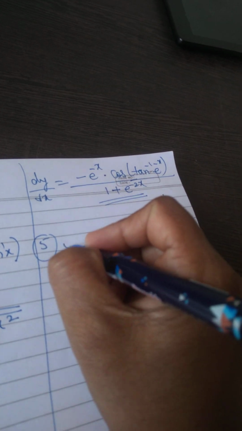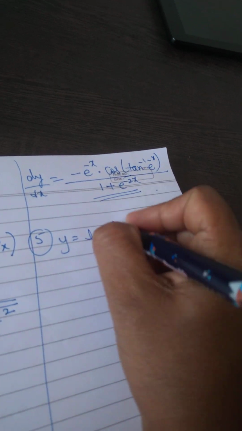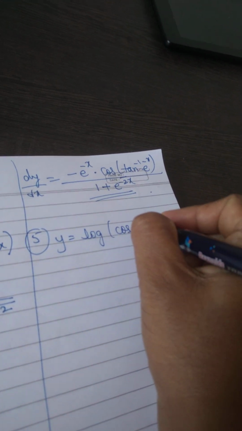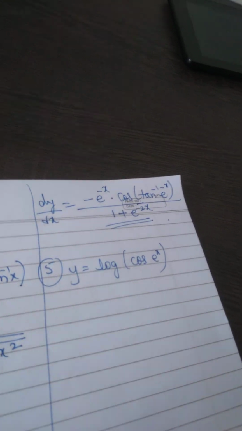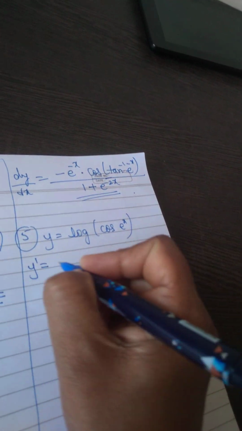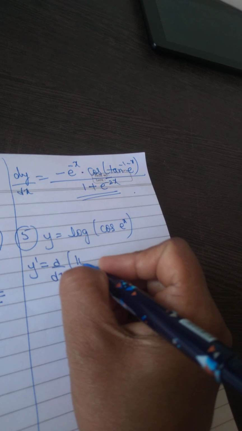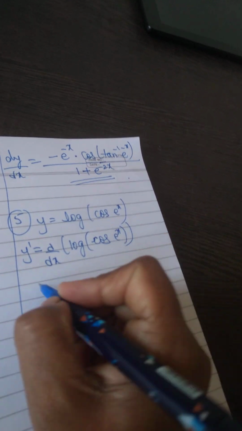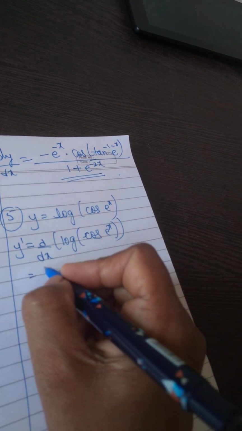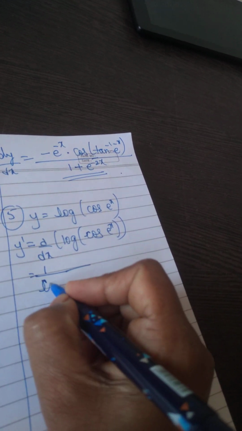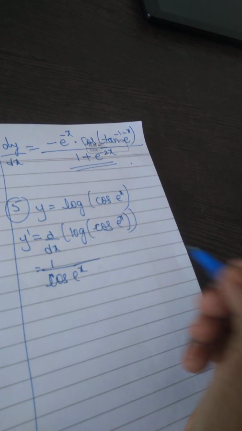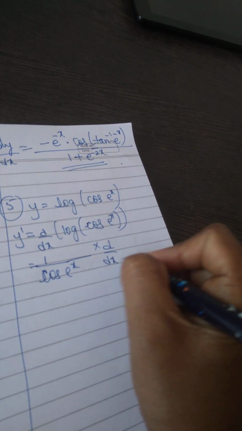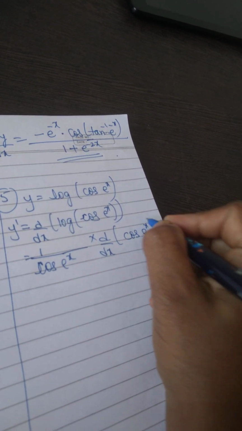Next question, y is equal to log of cos of e power x. Same method, start applying. So y dash is equal to d by dx of log of cos of e power x. d by dx of log is 1 by whatever is the function, keep it as such, into d by dx of cos of e power x.